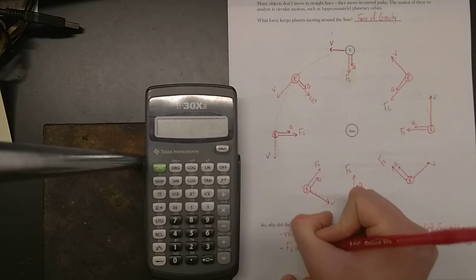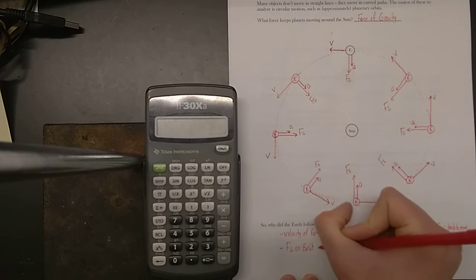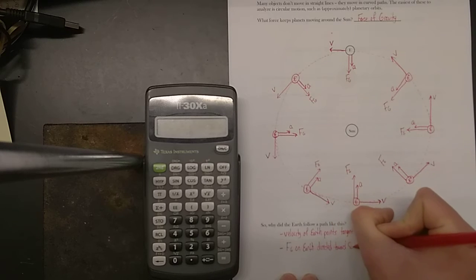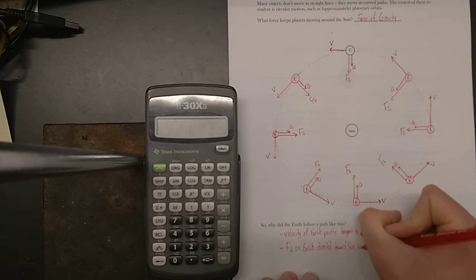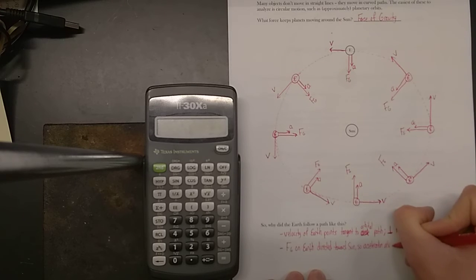On the other hand, the force of gravity on Earth is directed towards the sun. So the acceleration also points towards the sun.